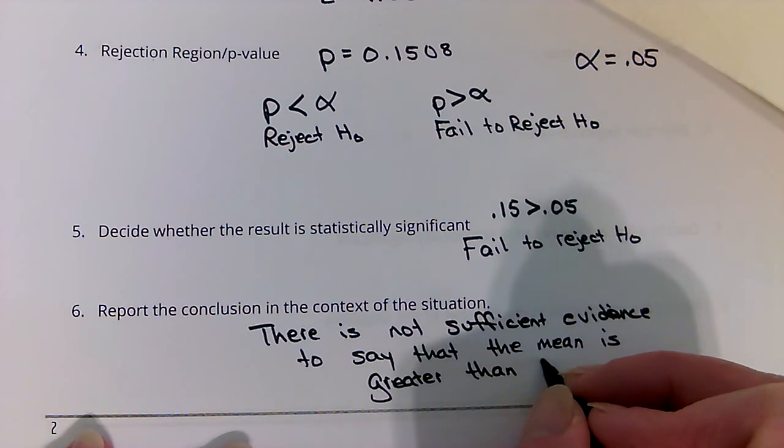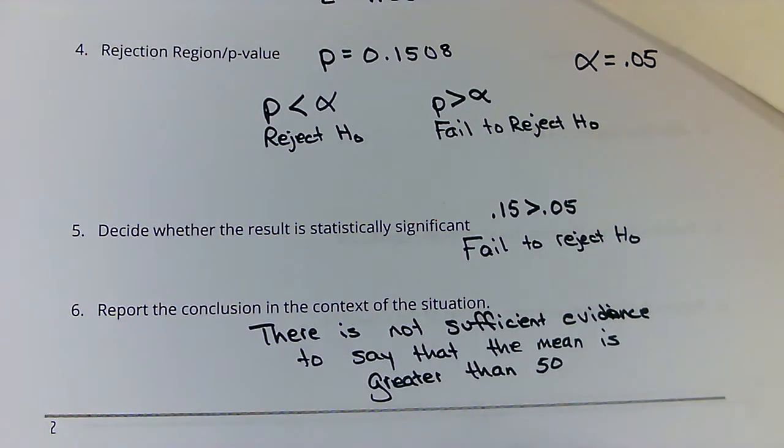If we go back to the court case, we don't have sufficient evidence to say that the mean is no longer 50. It's still 50 according to the courts.